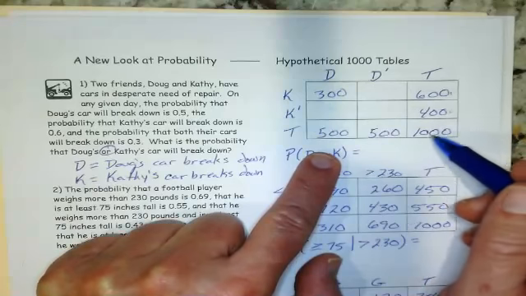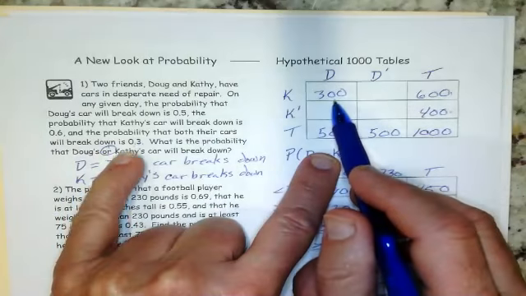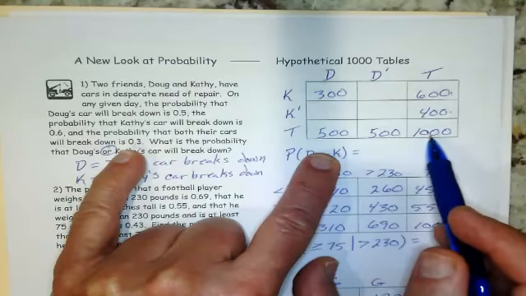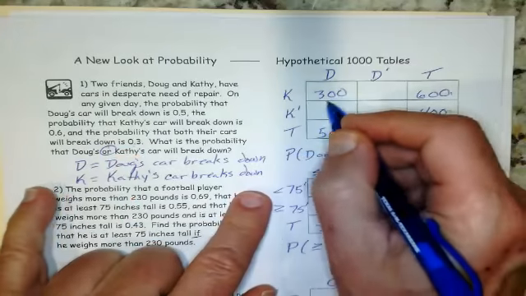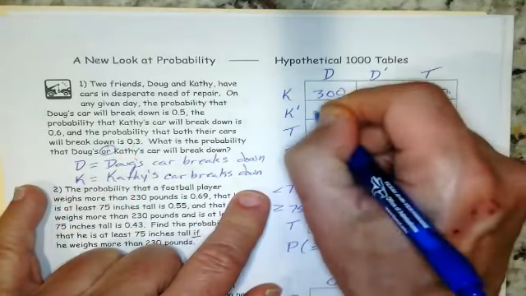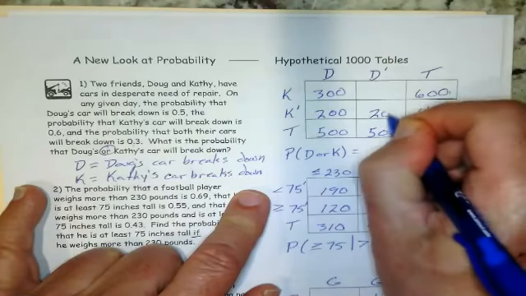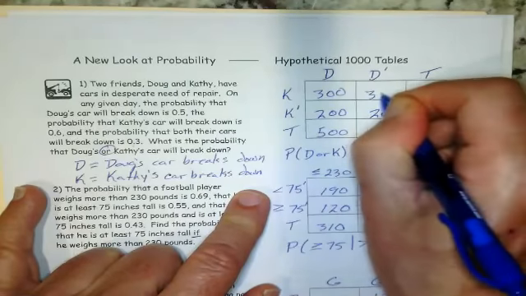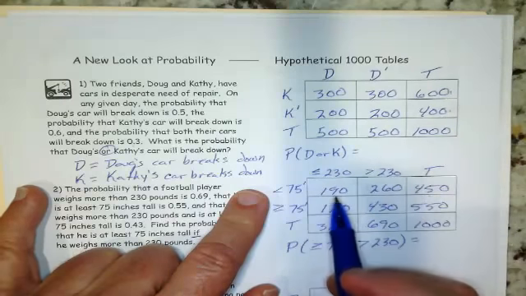400 it does not. And then it says the probability that both their cars will break down is 0.3 or 300 times out of 1,000. And then to find the rest of it, we subtract, let's see, 300 plus what gives me 500, that's 200. 200 plus what gives me 400 is 200, and this is also 300. Okay, so 3 plus 3 makes 6, 2 plus 2 makes 4.